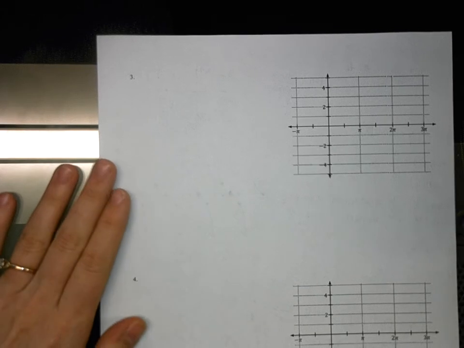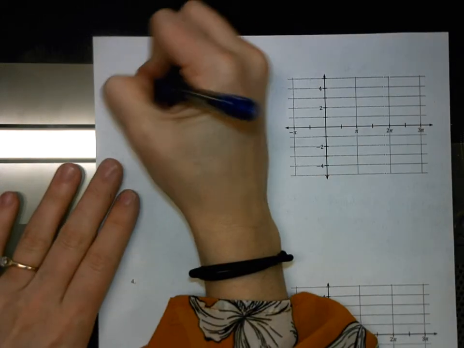Let's do our own examples for a tangent function.